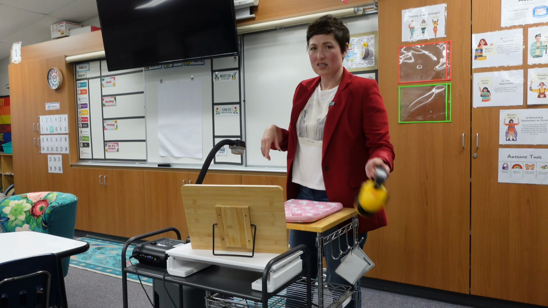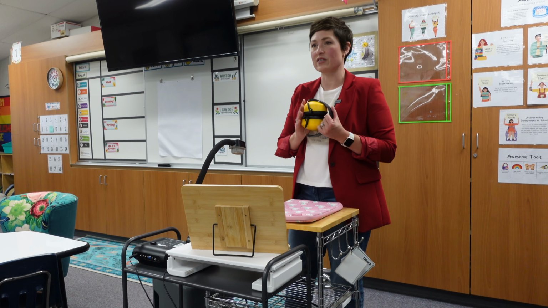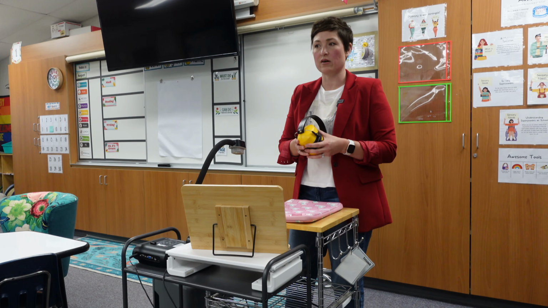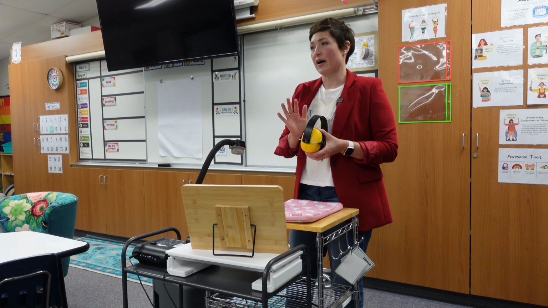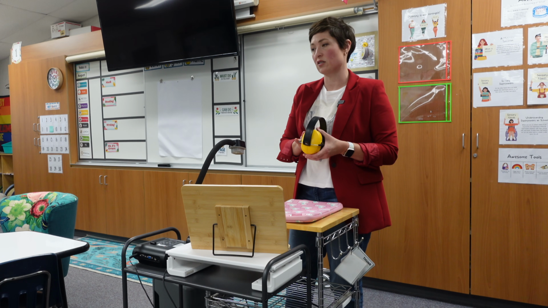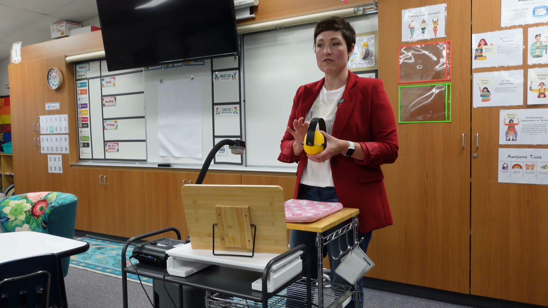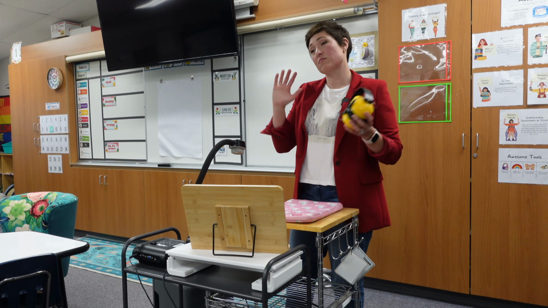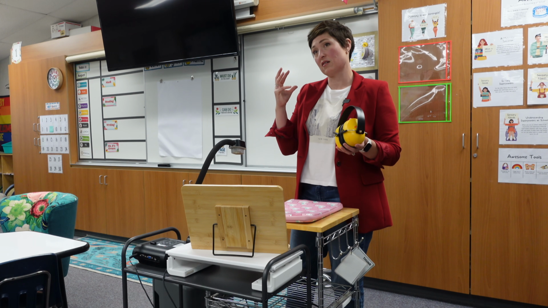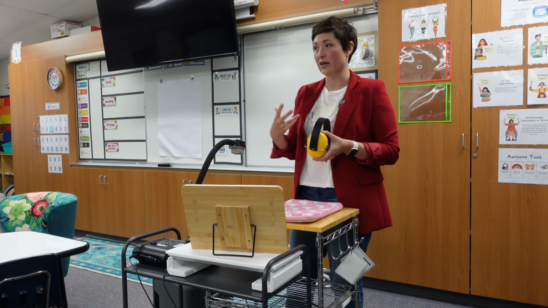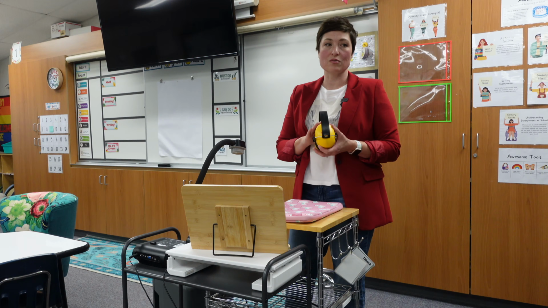I highly suggest getting these. These are just noise canceling headphones. They came from the school, from our occupational therapist, but I have a couple sets of these, and they are so nice for students who maybe have noise sensitivity for when there's going to be a fire alarm, or even sometimes the school announcements on the PA system come in kind of loud, and they can still hear them through this. It's just not quite as jarring. So this is a really good thing.